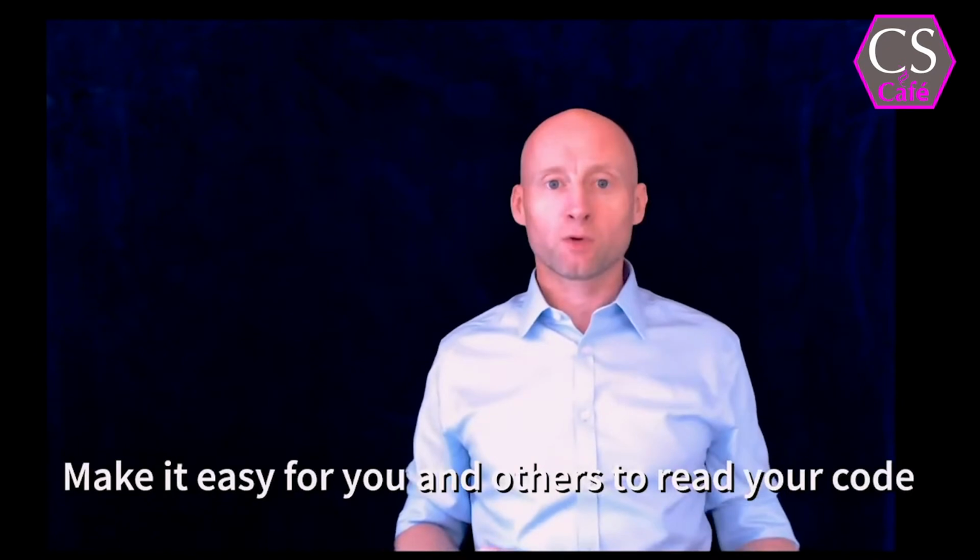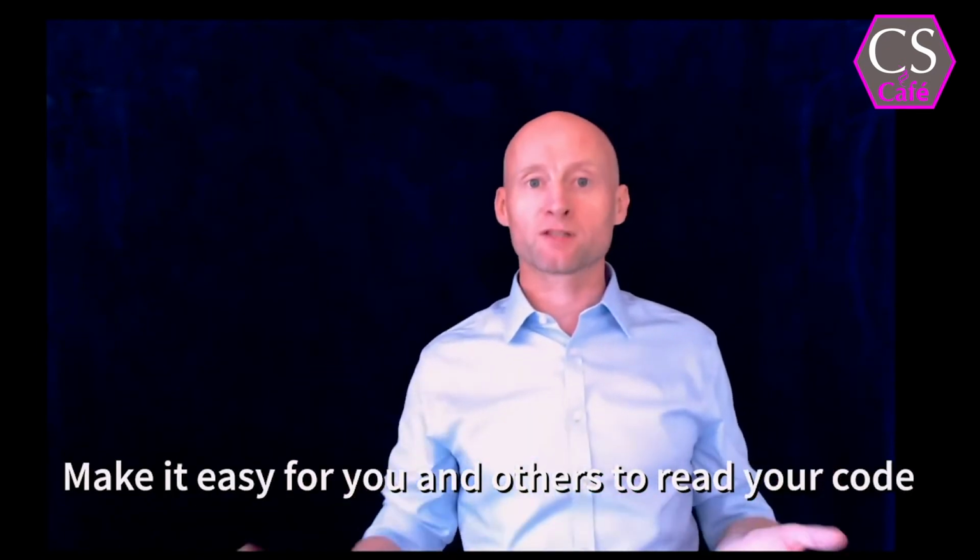So if you're using lowercase first word, uppercase first letter of the second word, then do that throughout the program. If you're using the underscore option, then do that throughout the program. Try to avoid using things such as X, Y's and Z's that don't really mean anything. When somebody else comes to read your code, they should be able to see the variable and quite quickly realize, this is what this variable should contain.